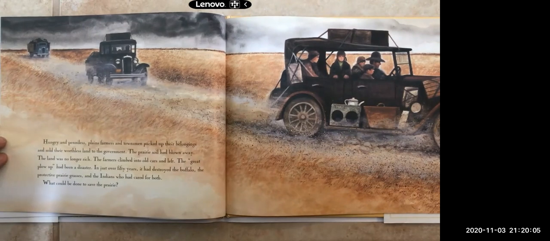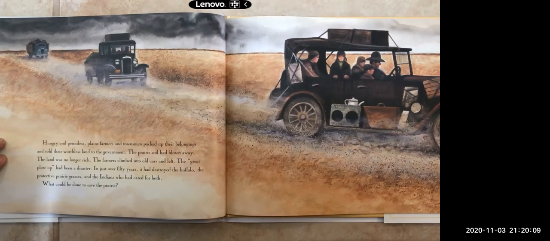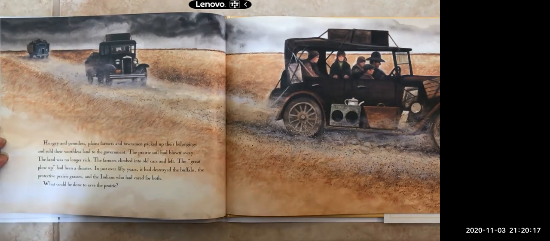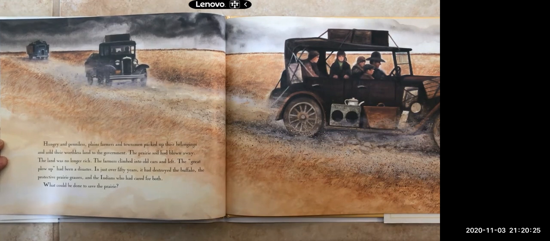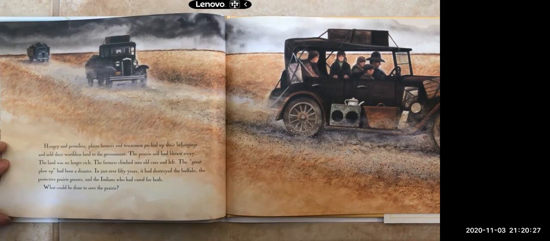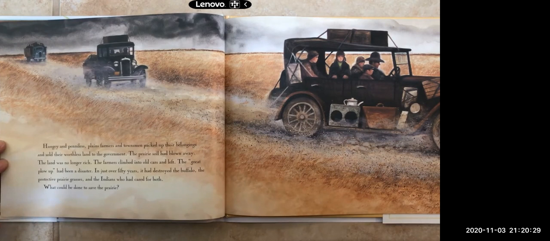Hungry and penniless, plains farmers and townsmen packed up their belongings and sold their worthless land to the government. The prairie soil had blown away. The land was no longer rich. The farmers climbed into old cars and left. The great plow-up had been a disaster. In just over 50 years, it had destroyed the buffalo, the protective prairie grasses, and the Indians who had cared for both. What could be done to save the prairie?